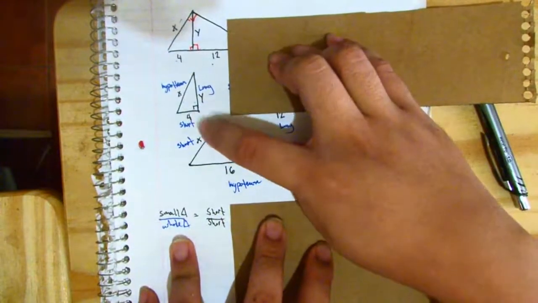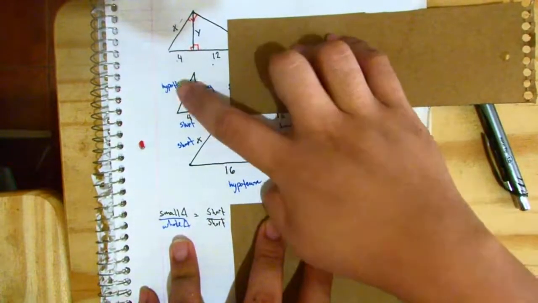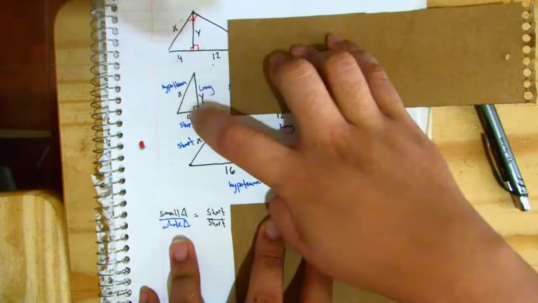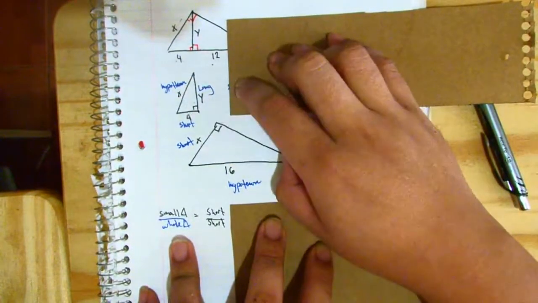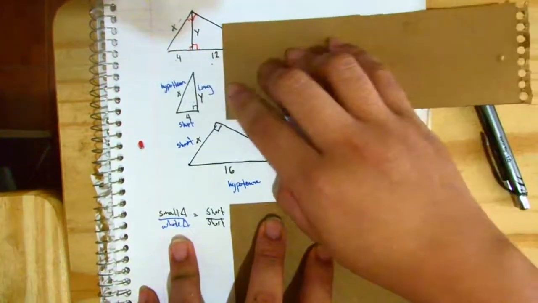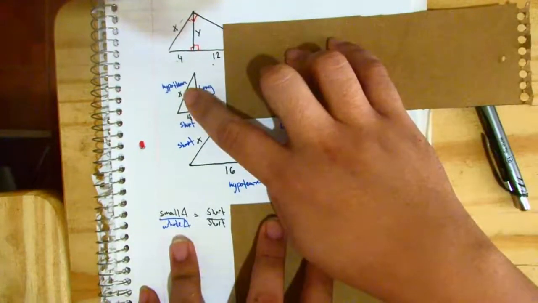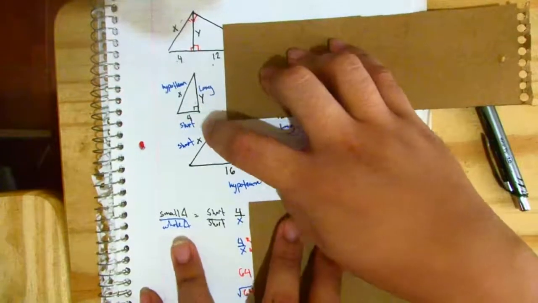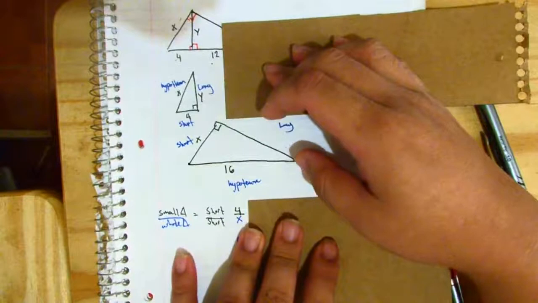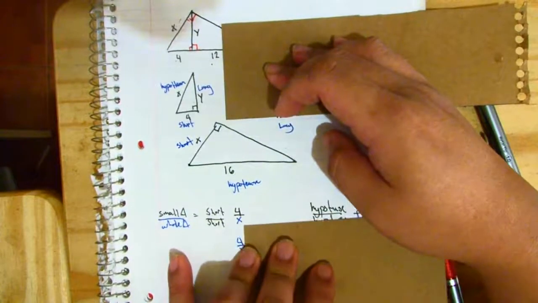This has a short leg. This has a short leg, and here they both have the variable of x. So even though they both have the variable x, it's still doable, right? Compared to the variable y. So here, the short leg's value in the small triangle is 4, and the short leg's value in the whole triangle is x.